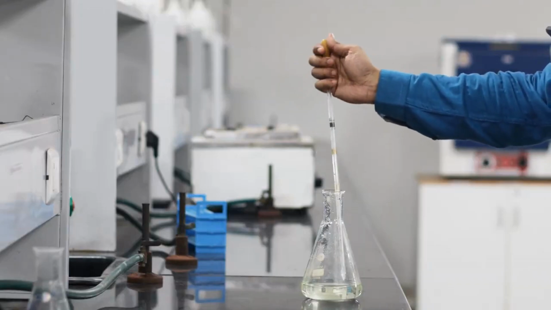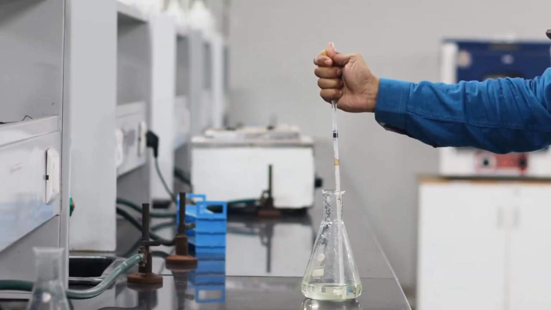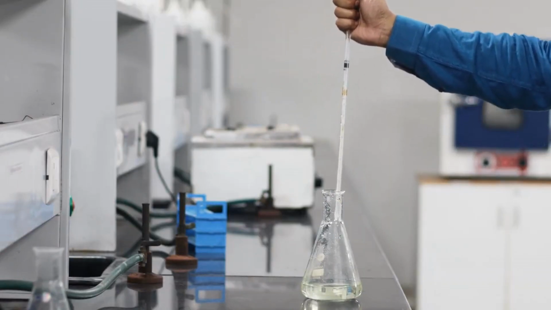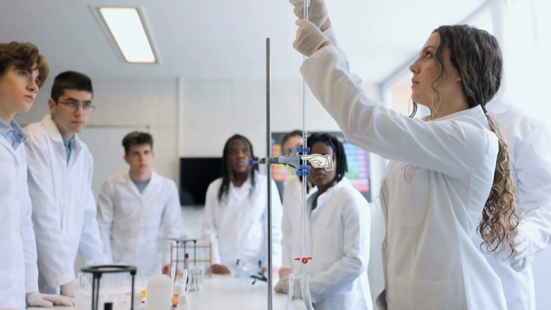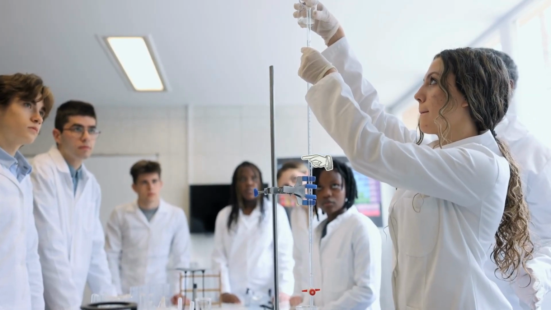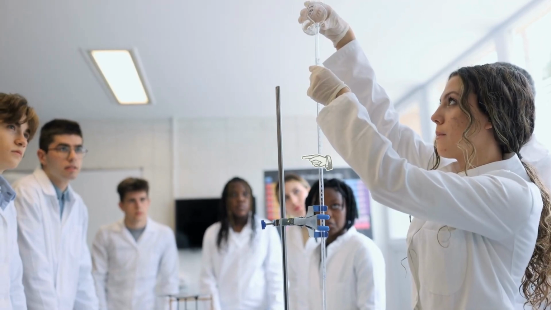This is a volumetric pipette. It is used to accurately transfer a measured volume of liquid from one container to another. This is a burette, and it is used to accurately dispense precise volumes of liquid. In this video, it is used as part of a titration setup.